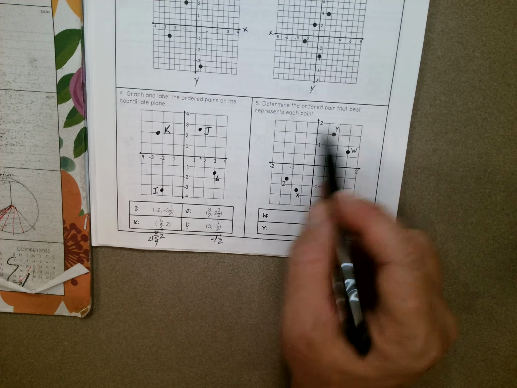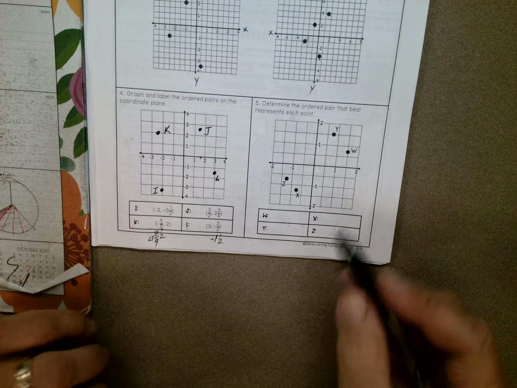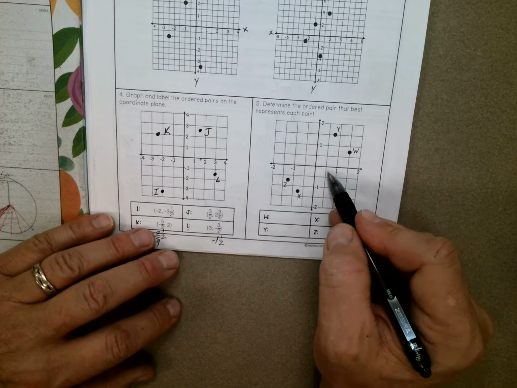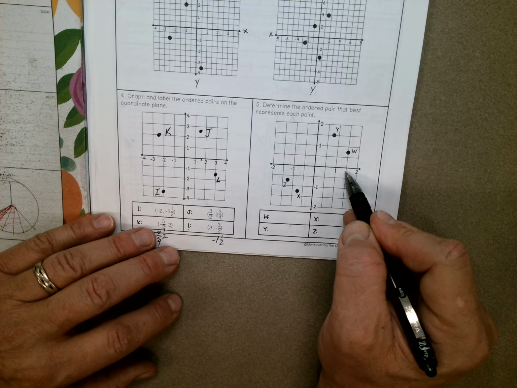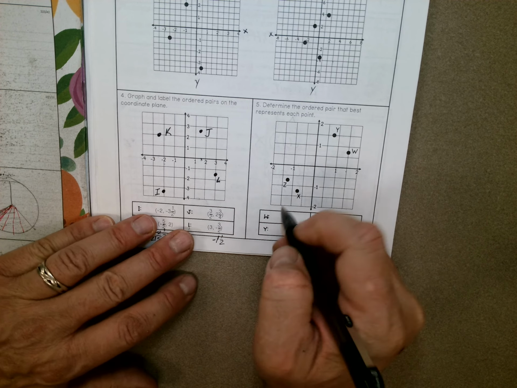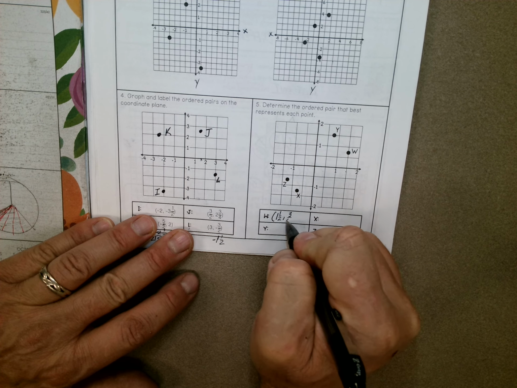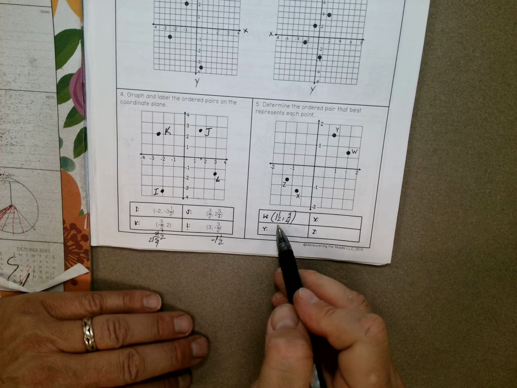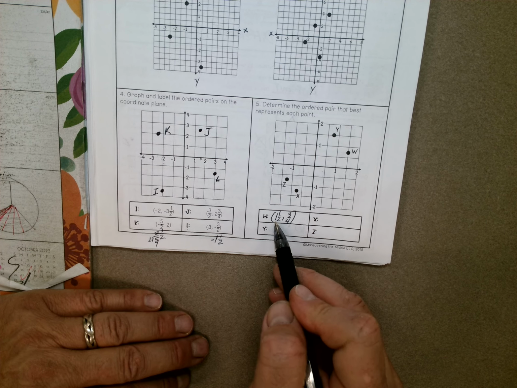Last one. We're going to list these ordered pairs. Again, I would pause the video and check it. Let's go. So W is right here. So I know the interval's a half, right? So 1.5, and here's a half, and I'm going to call that 3/4. Now, could I take that 1.5 and put 3/2 there? Sure could, but it's just easier to write as a mixed number.